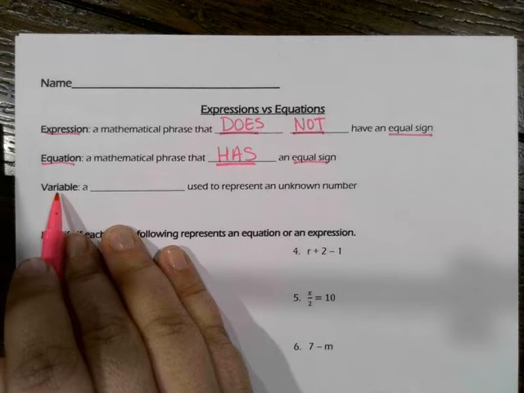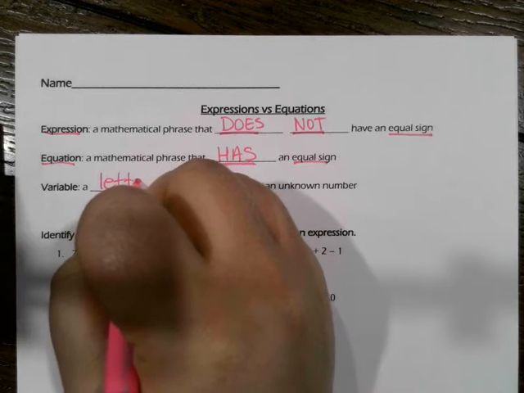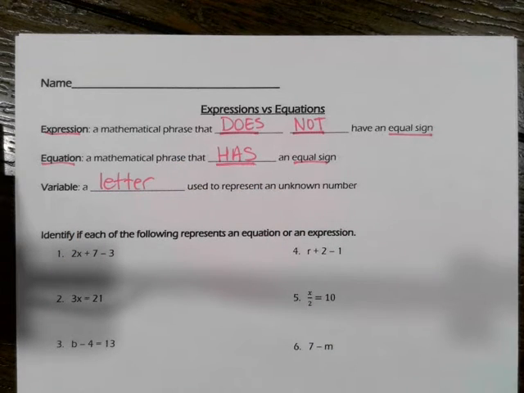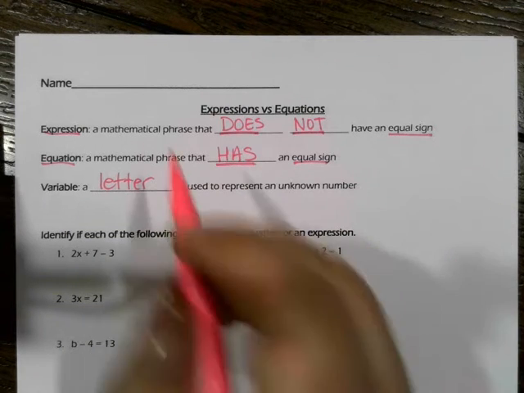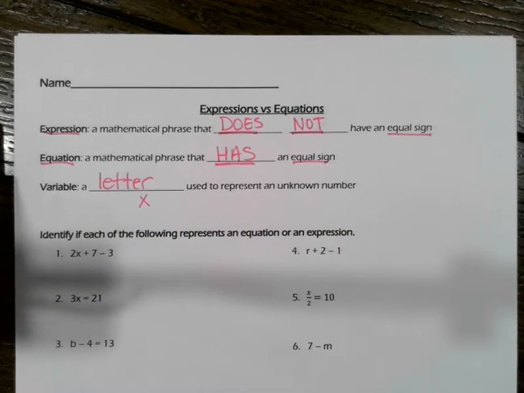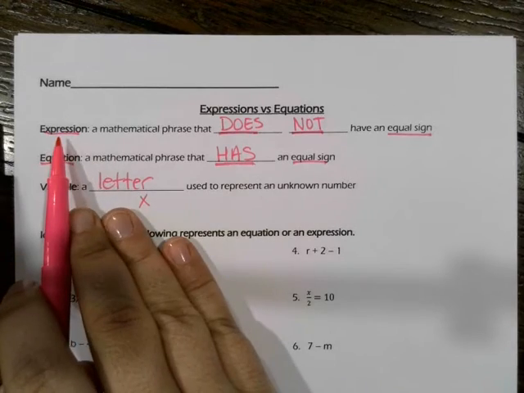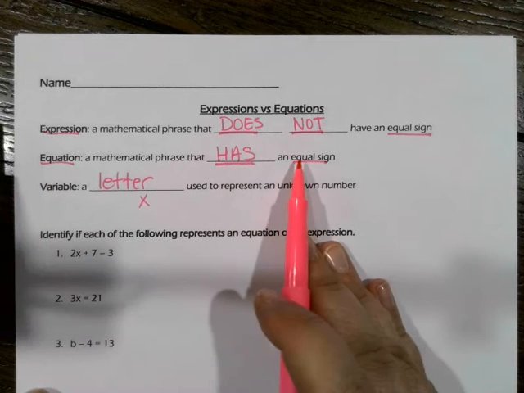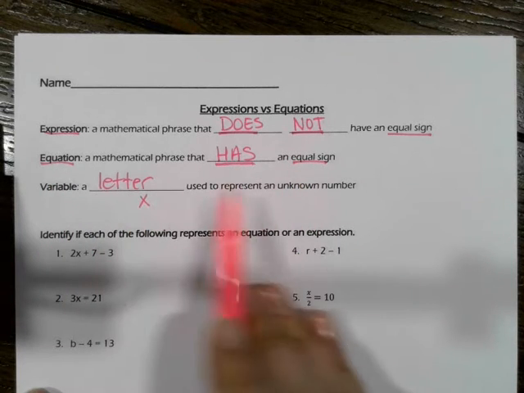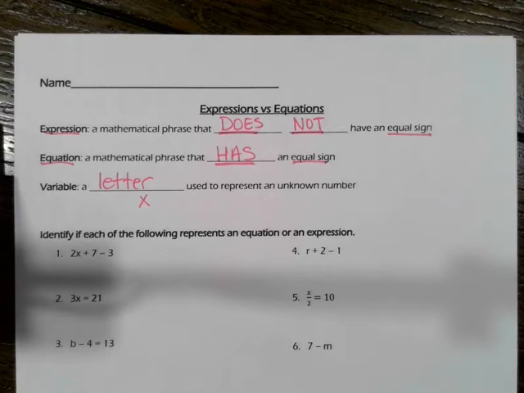All right, and then a variable is a letter used to represent an unknown number. That variable can literally be any letter in the alphabet. Most commonly, you're going to see x. That's the variable that we use the most in math, but it can be anything. So one more time: an expression does not have an equal sign, but an equation has an equal sign. And a variable is just a letter representing an unknown number that we're solving for.